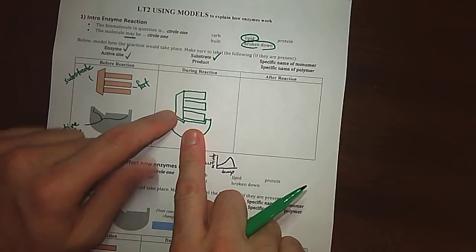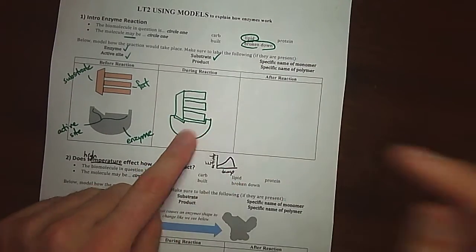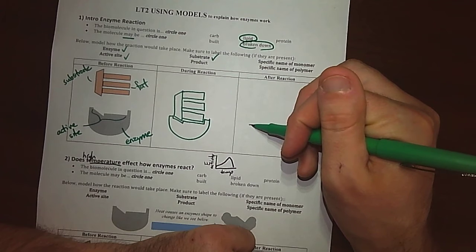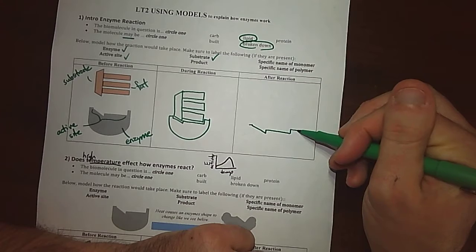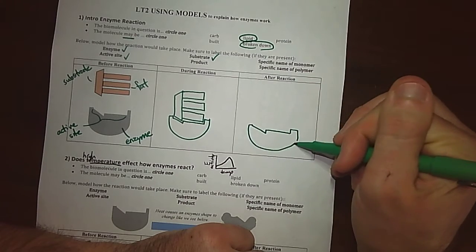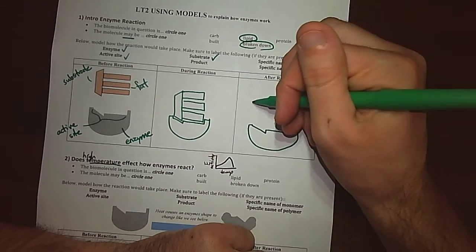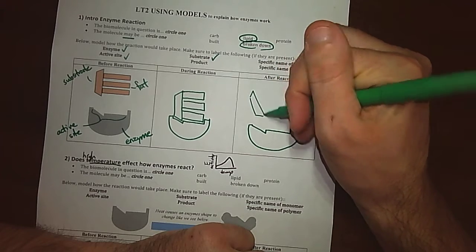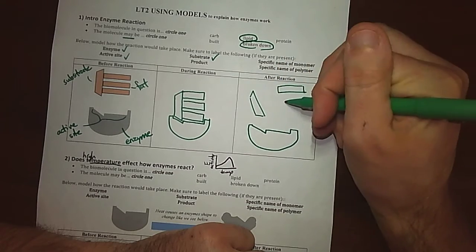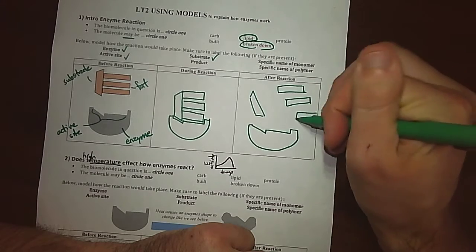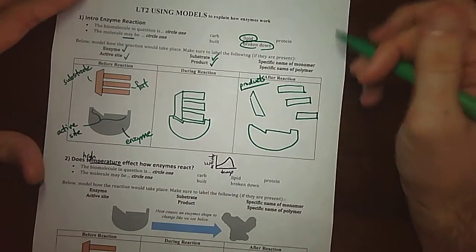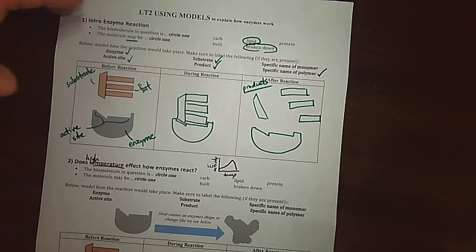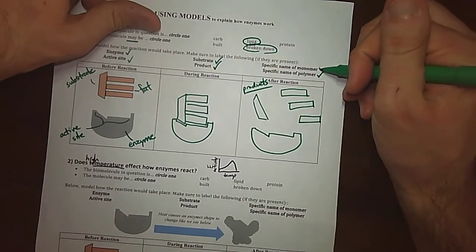So, all right, well, now it's going to fit during the reaction into the enzyme. So now we have to think about, well, what would happen afterwards? Well, if this is an enzyme that's breaking down a molecule, once it attaches to the active site, my substrate is going to break into, in this case, the monomer parts. So these are going to be my products. All right, so now I can check this off the list. And I already have the specific name of my polymer over here. Really, the only thing I'm missing is the specific name of my monomer.